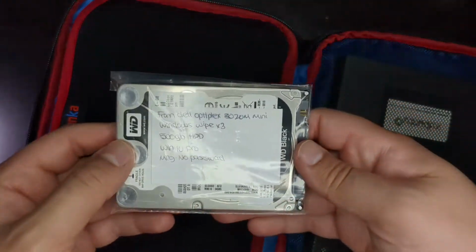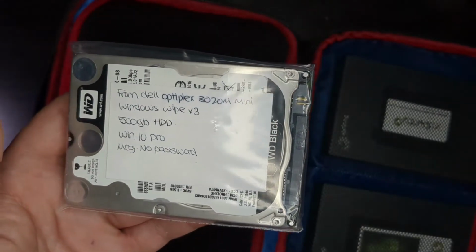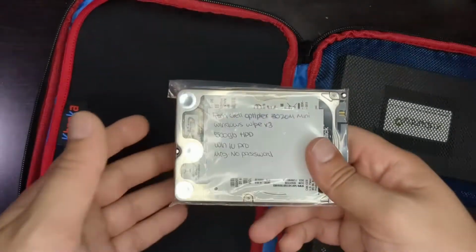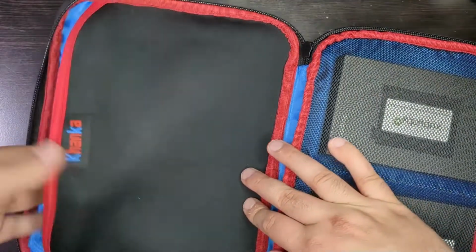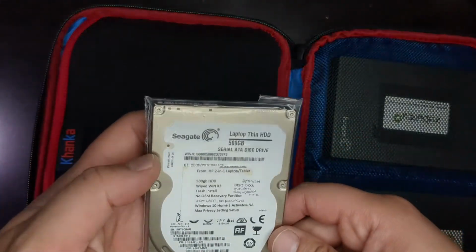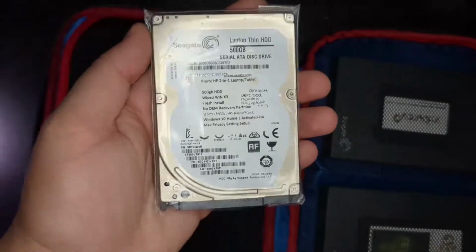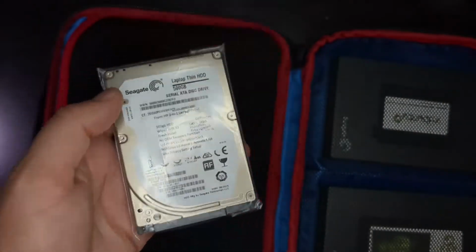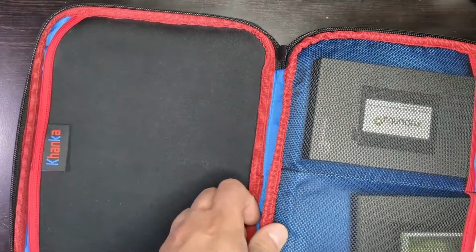This is just a Windows 10 Pro install, no password, and it's just basically a hard drive. If I ever need to do troubleshooting, I can use that drive for troubleshooting. It can be used on a full desktop or a laptop, so that's wonderful. And over here, I have a Windows 10 Home drive just for troubleshooting if I ever need to use it for clients or something like that. It's always just good to have those.